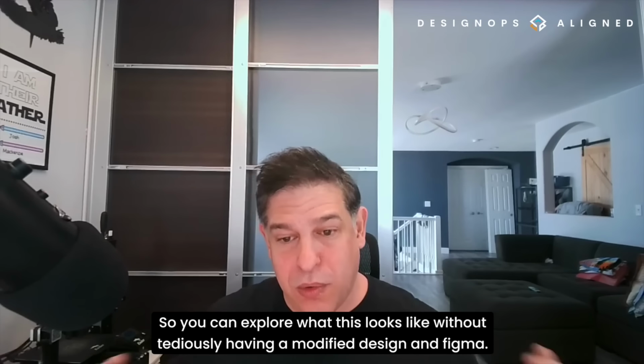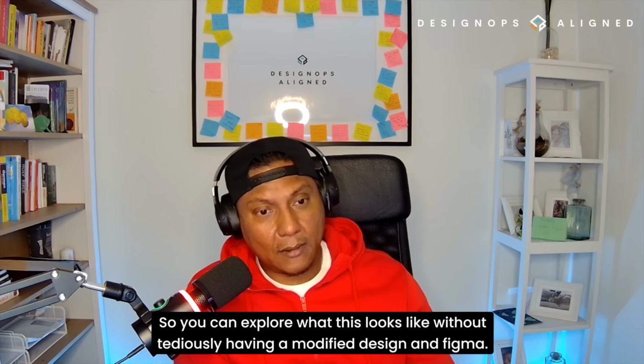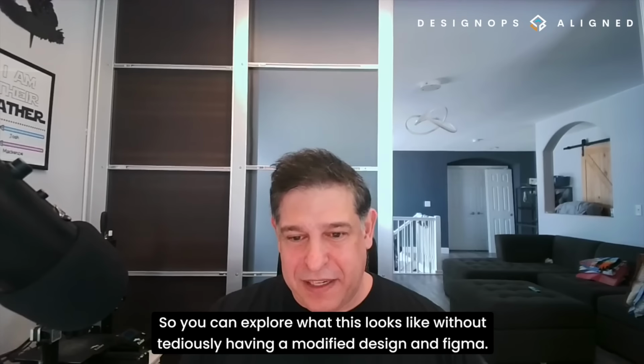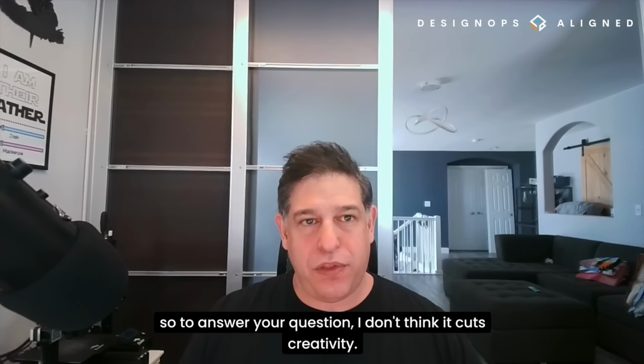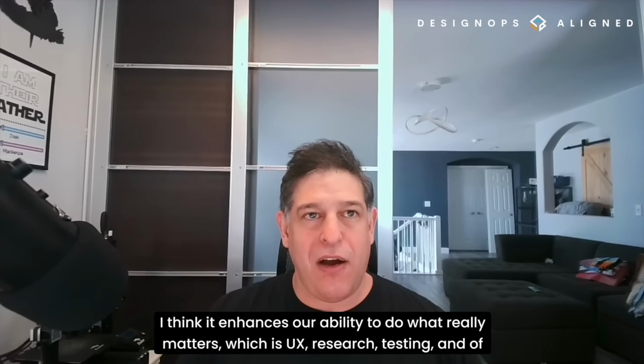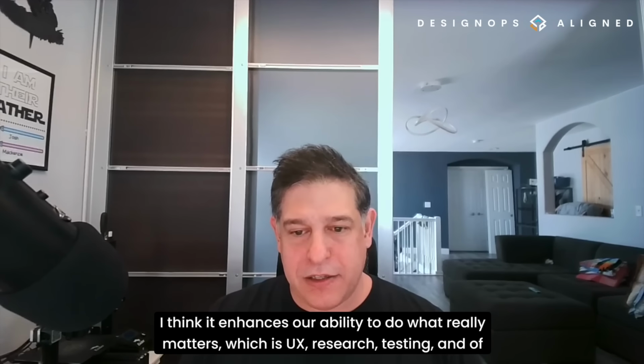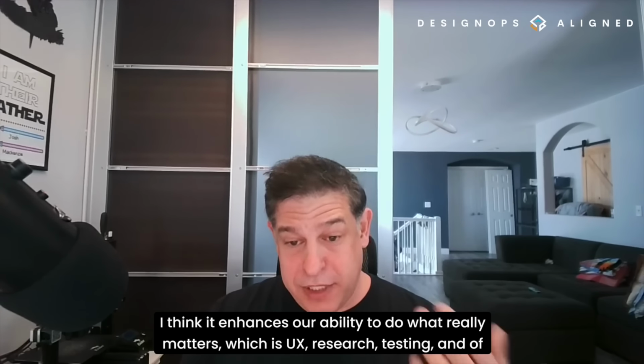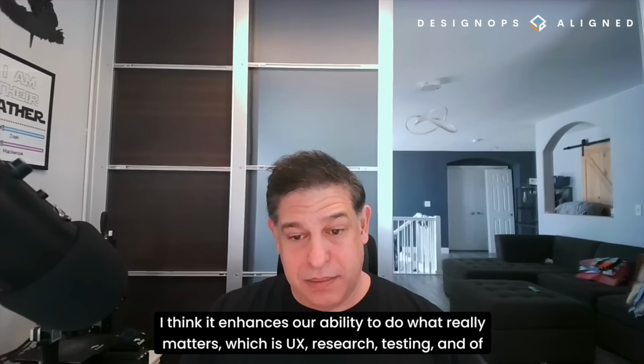So you can explore what this looks like without tediously having to modify a design in Figma. And so to answer your question, I don't think it cuts creativity. I think it enhances our ability to do what really matters, which is UX, research, testing, and of course accessibility.